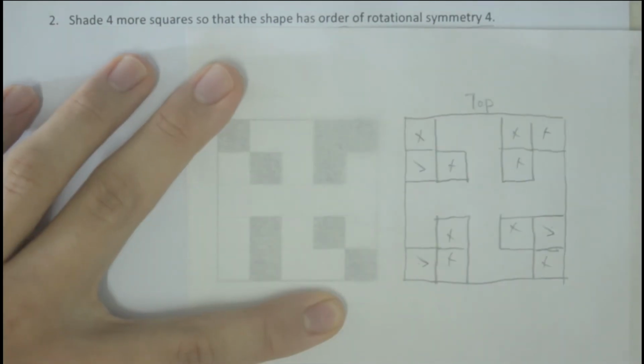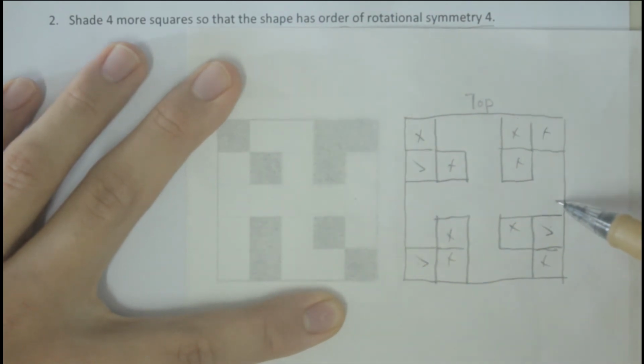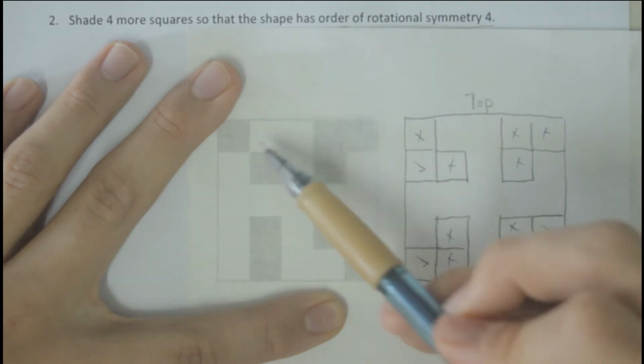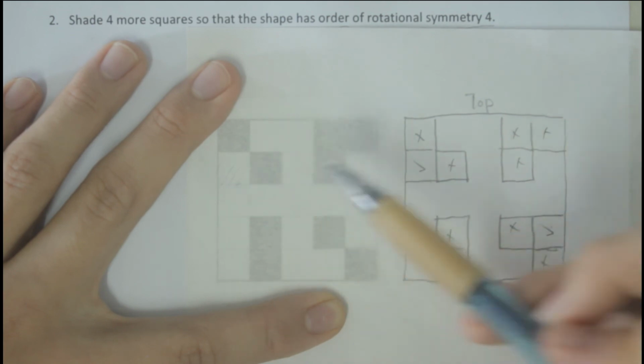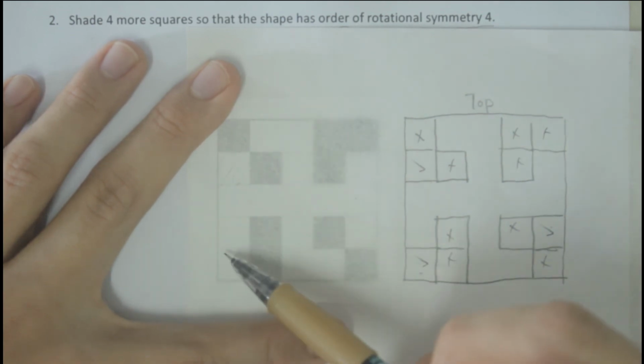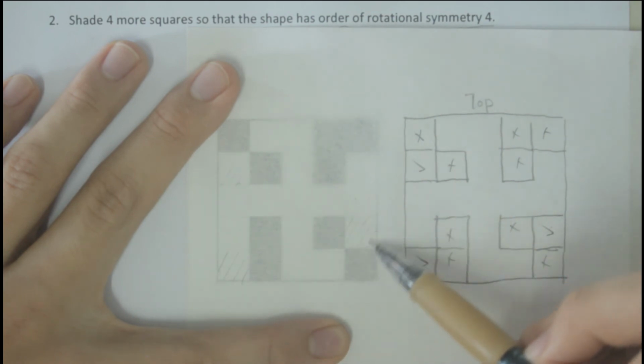Which squares do we need to shade right now, if we compare the original shape and the one that we sketch? So it seems like here we need to shade this part, and we also need to shade this part right here, and we also need to shade this part right here.